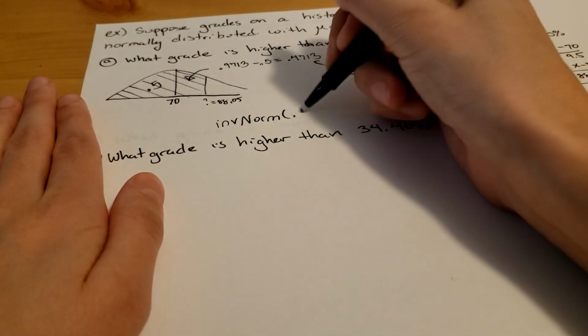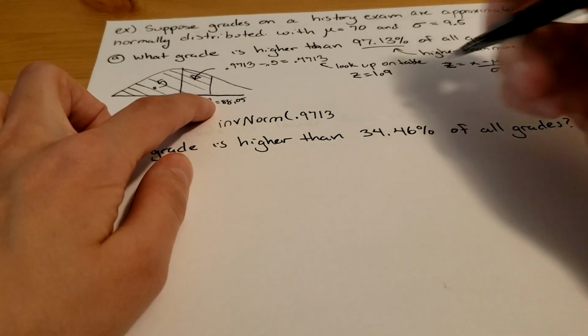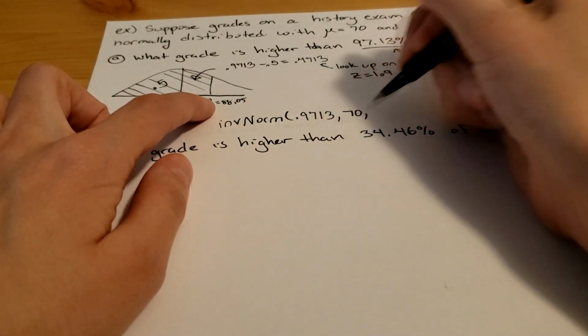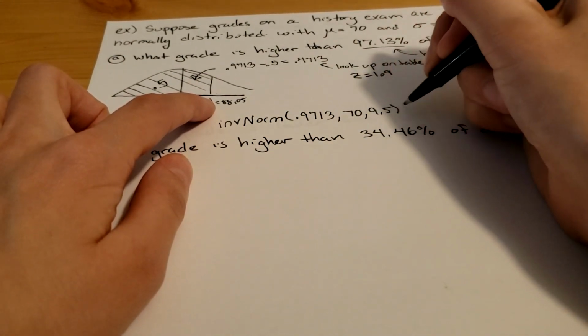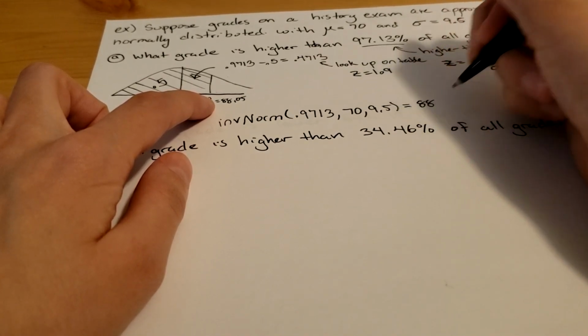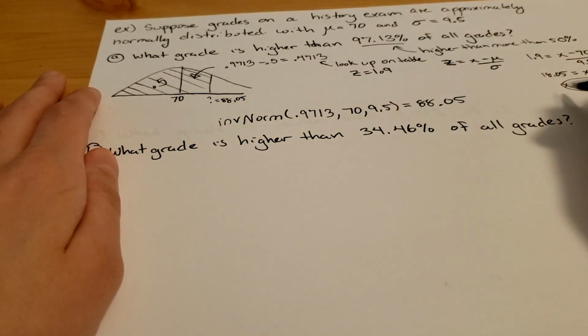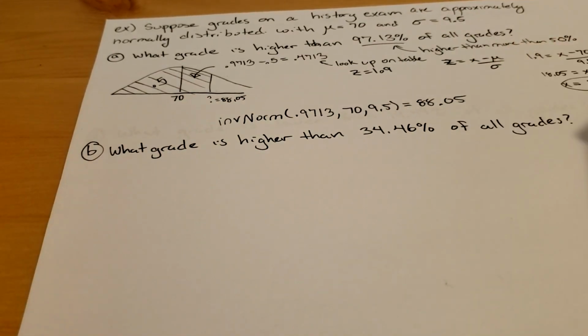We're going to put in 0.9713 for the area to the left of the number we don't know. Our mean is 70 and our standard deviation is 9.5. Then we hit enter, and the calculator is also going to give us a number that rounds to 88.05. It's going to be longer than this, but it ends up rounding to the same thing. So either way you chose to do this, you'd get the same answer.